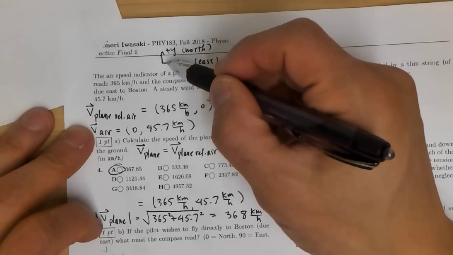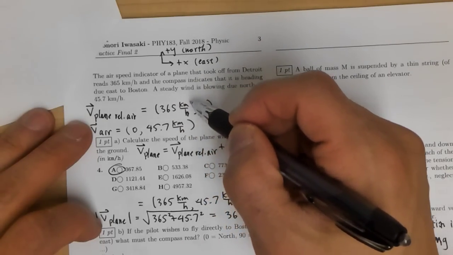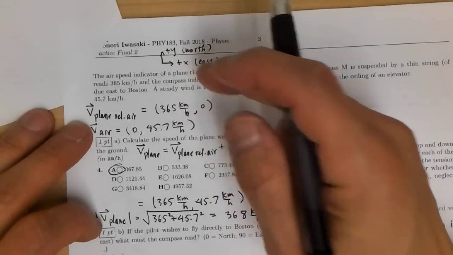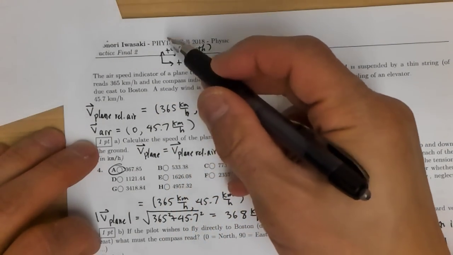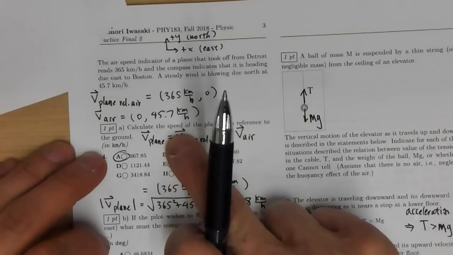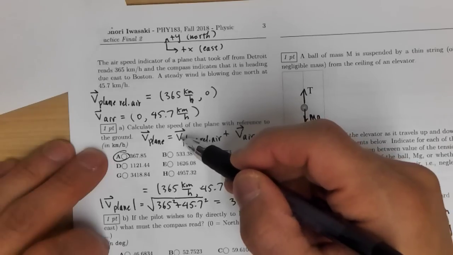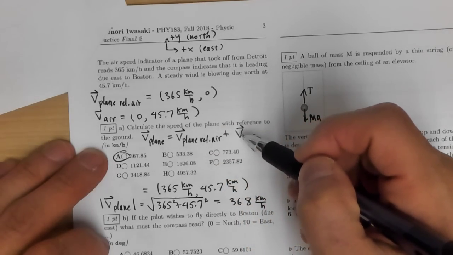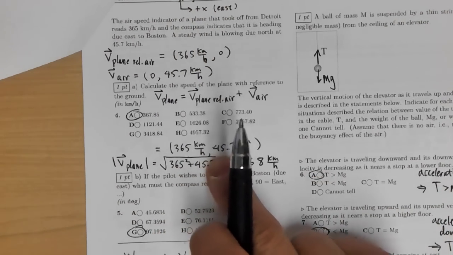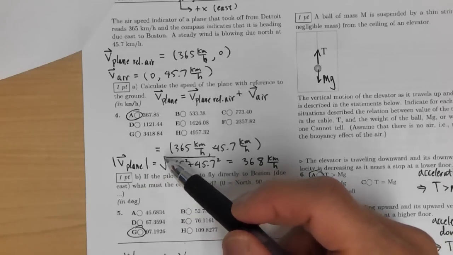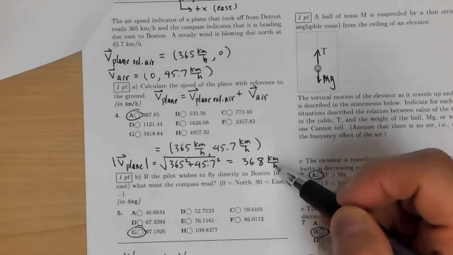They're talking about a measurement of the velocity of the plane relative to the air, so airspeed indicator. So I'm going to take positive x direction to be east, positive y direction to be north. So this will be 365 kilometers per hour, 0, because it's going due east. Now the velocity of the air will be 0, 45.7 kilometers per hour, since that's pure north. They want to know the speed of the plane relative to the ground. So v plane will be the velocity of the plane relative to the air plus the velocity of the air. So I'm going to add these two vectors together. We get 365, 45.7. You get the speed, the square root of 365 squared plus 45.7 squared, and we get 368 kilometers per hour.